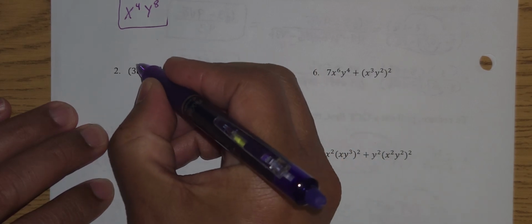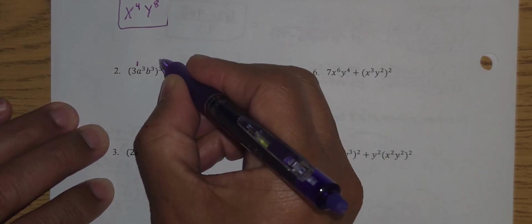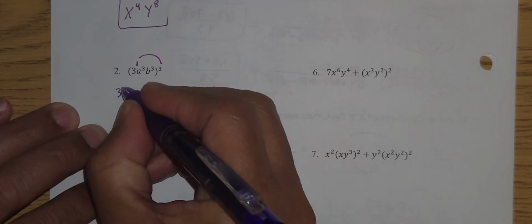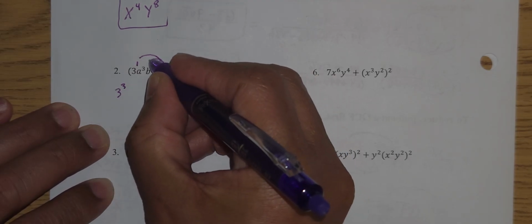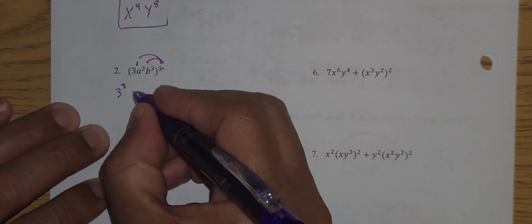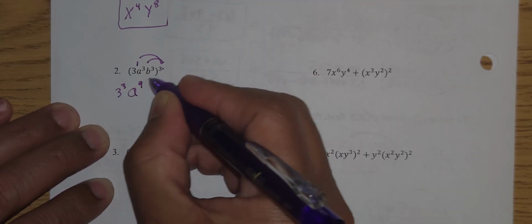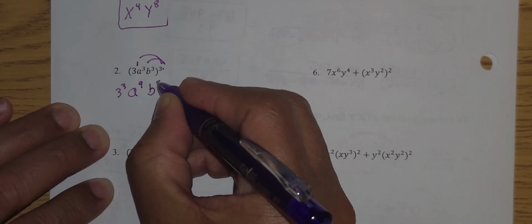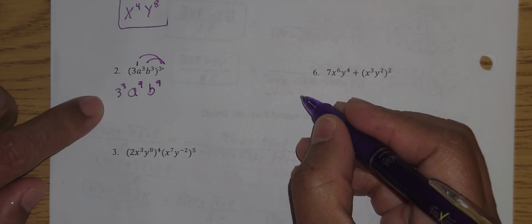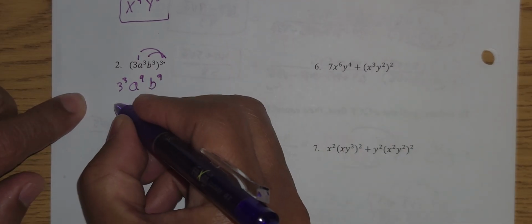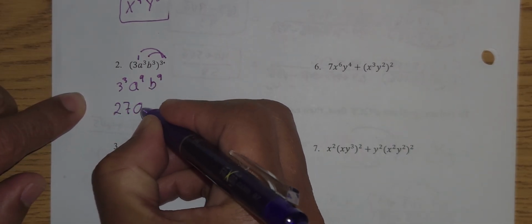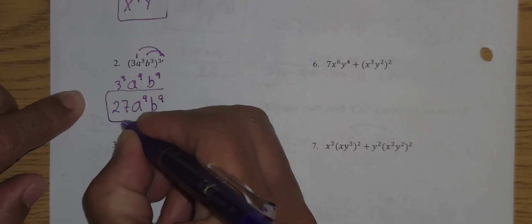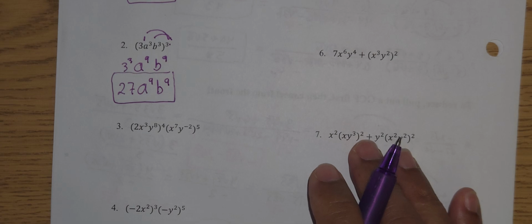Second example, this is 3 to the first power. So then distribute: 3 to the first times the third is 3 to the third. And then 8 to the third, and then you multiply that by 3, that becomes 8 to the ninth. And then this one here is b to the third, so that becomes b to the ninth. But then 3 to the third is 3 times 3 times 3, which is 27. So this is 27, 8 to the ninth, b to the ninth. And that's the answer to this problem.